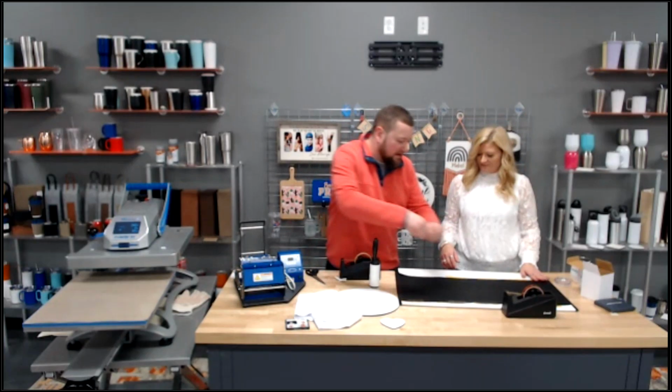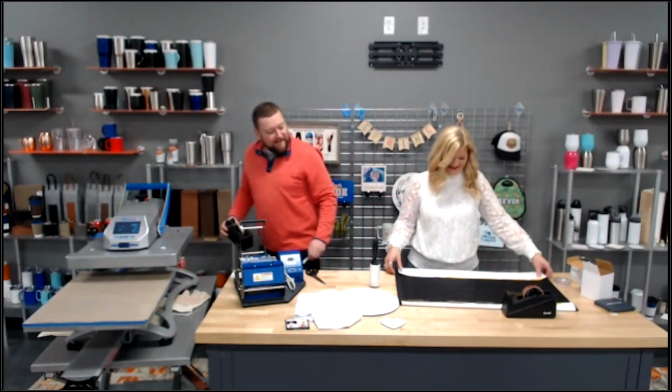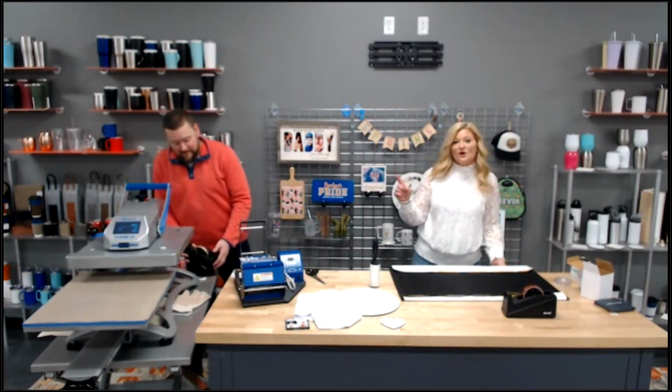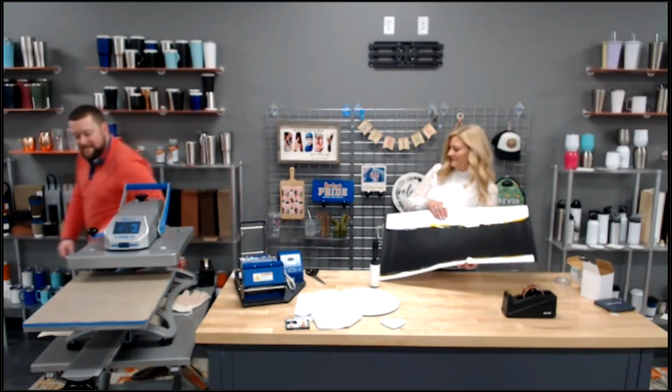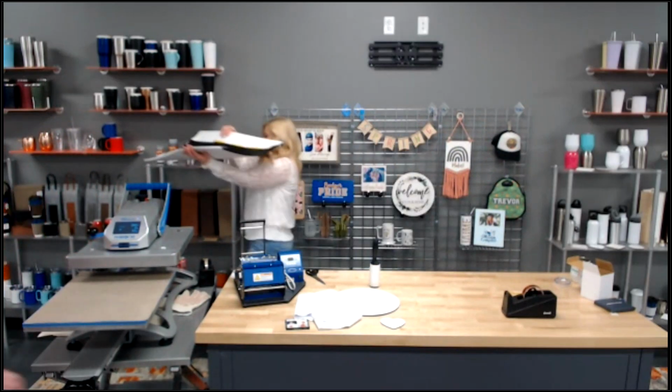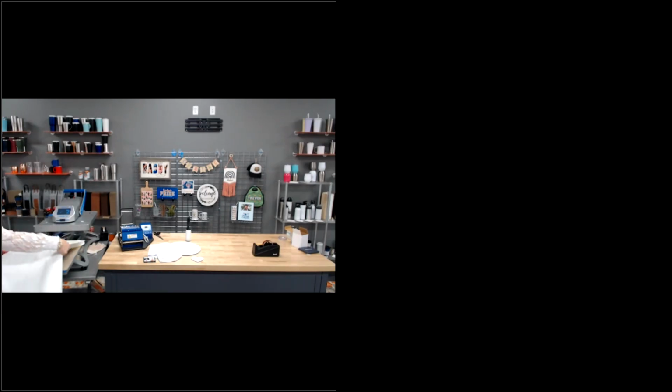Perfect. All right, now that we've got enough tape on here, thanks Steve, I appreciate it. Okay, so now what I'm going to do, we're going to go over to the heat press and we're going to press this. Now is that face up or face down? It's going to be face up. Okay. Well, it looks like Steve went ahead and put a Teflon sheet there instead of the blowout paper.